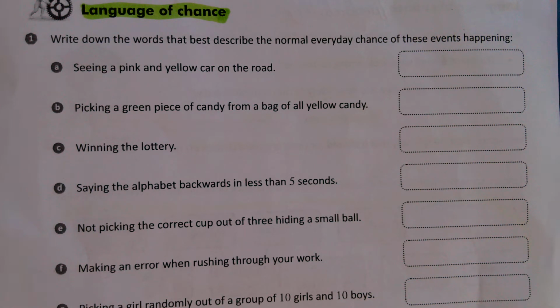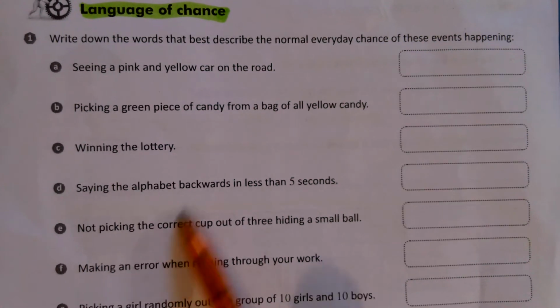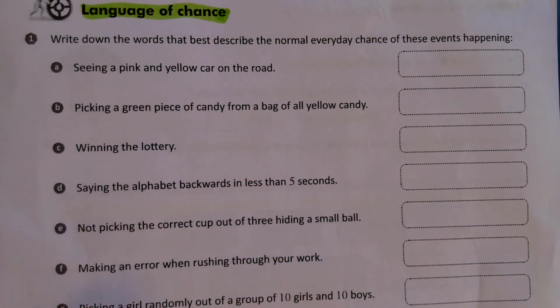So seeing a pink or yellow car on the road, you have to think about what are the common colours and what are the uncommon colours. It says a pink and a yellow, so to see both those uncommon ones on a road would probably be very unlikely, wouldn't it?